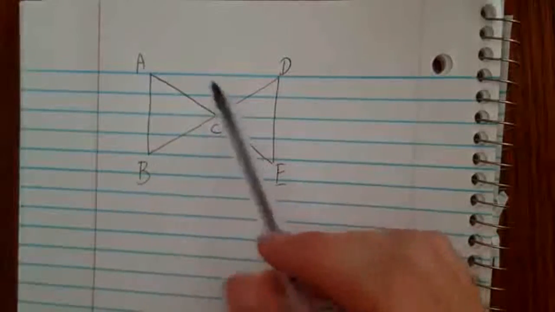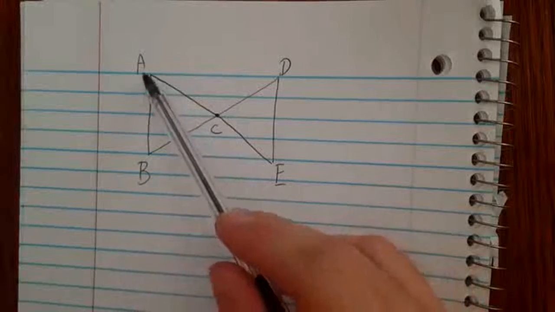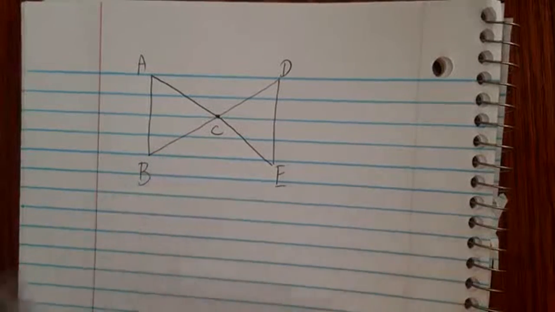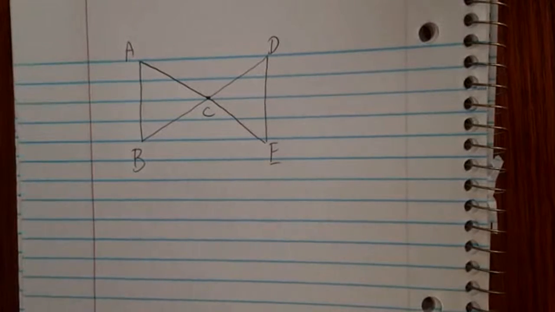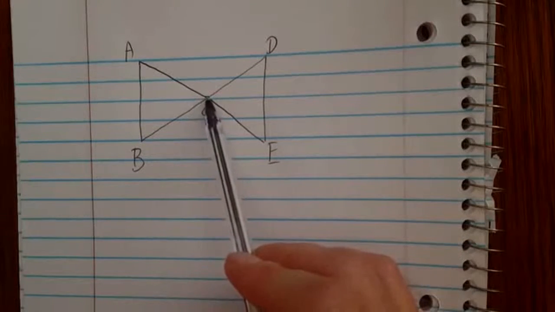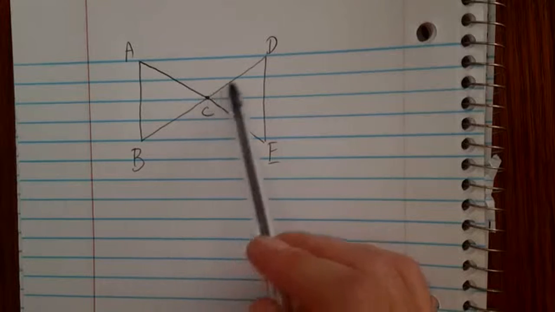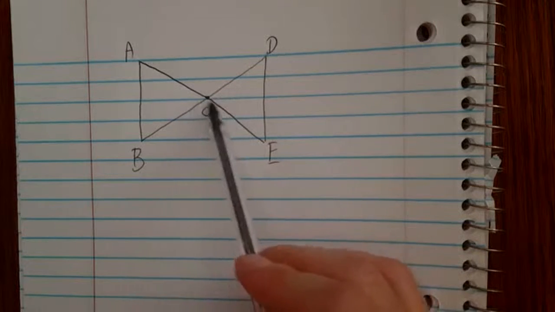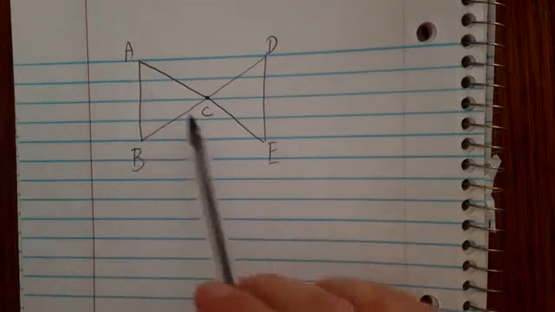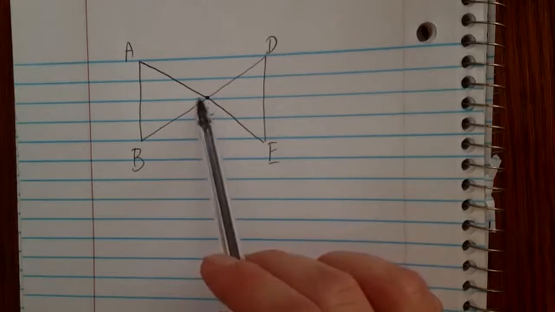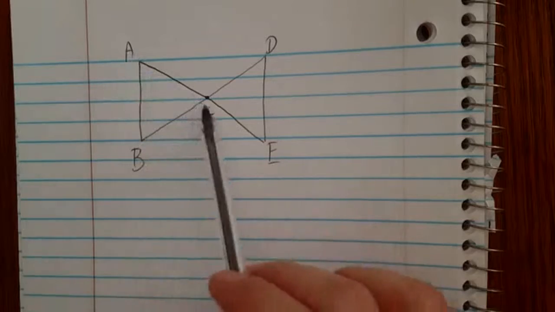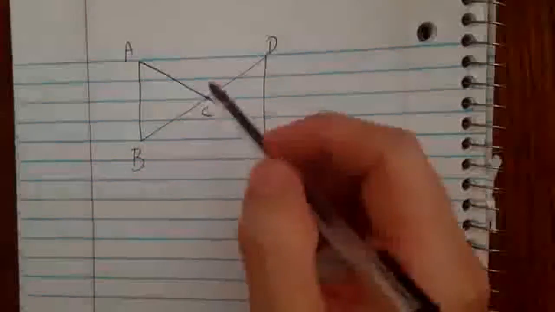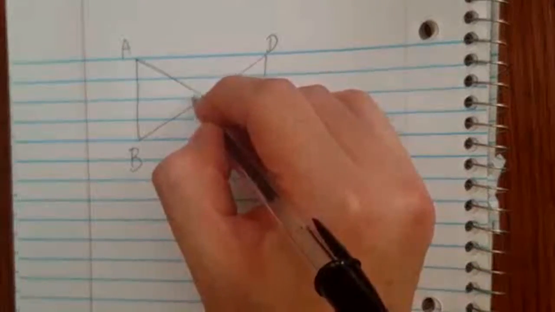So this looks like it's angle ACB. And the reason I have to use three letters to talk about that angle is because if I just say angle C, how do I know what I'm talking about? This one, this one, this one, or this one. So if I use the three letters, putting the vertex, this point in the middle, then I know exactly which one I'm talking about. ACB is the angle I'm talking about. So I'm talking about this angle right here.